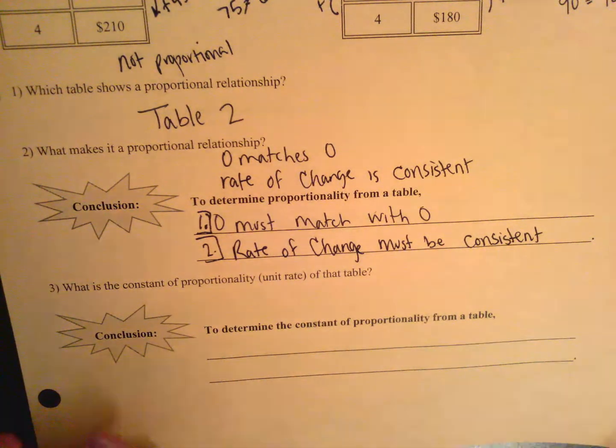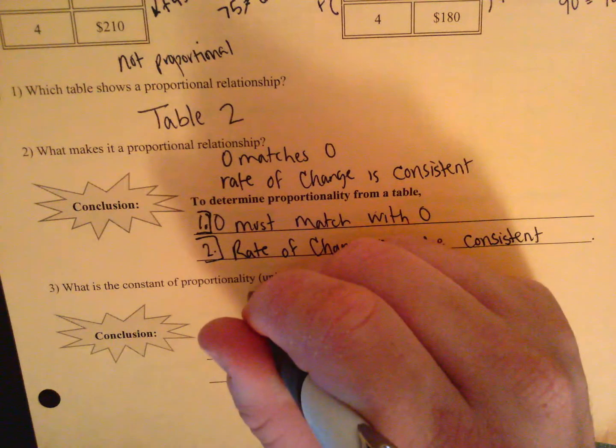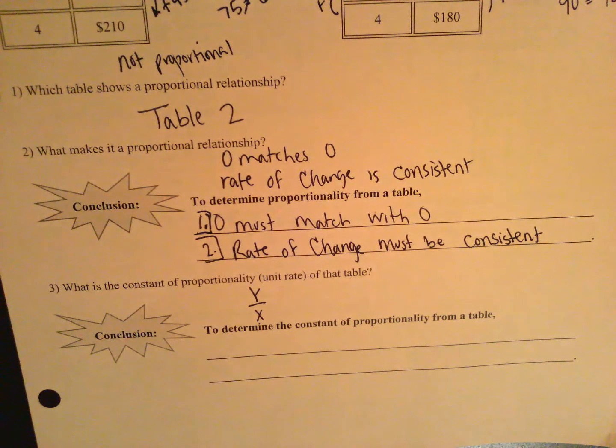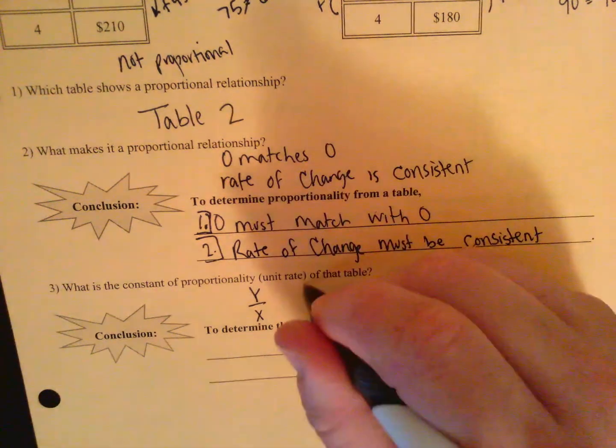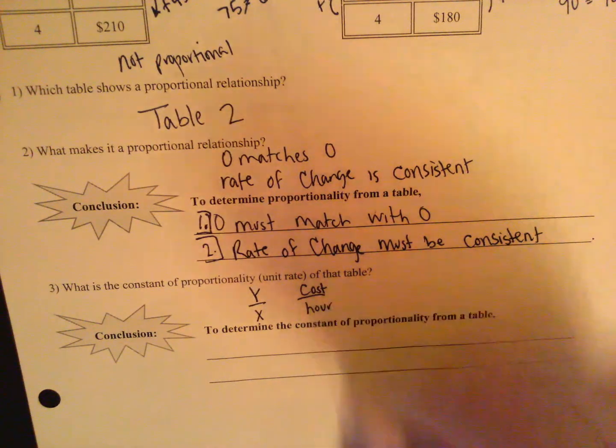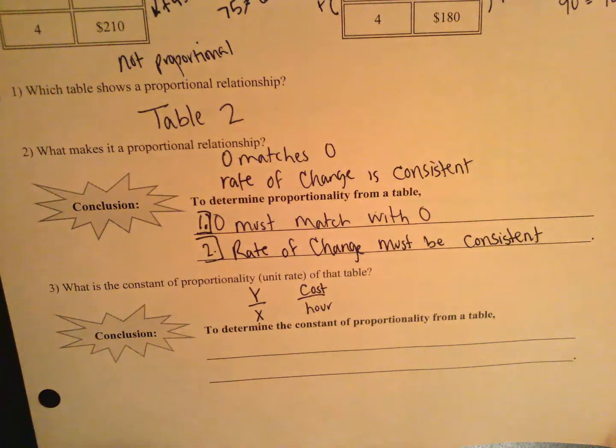Now I want to find the constant of proportionality, the unit rate of that table. To find the unit rate of that table, you take our y divided by our x. I want to know cost per hour. So I can take any of those y's, any of those x's.